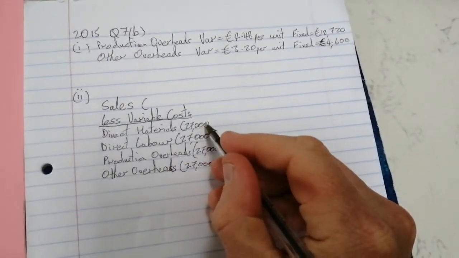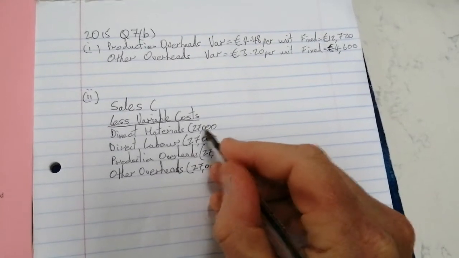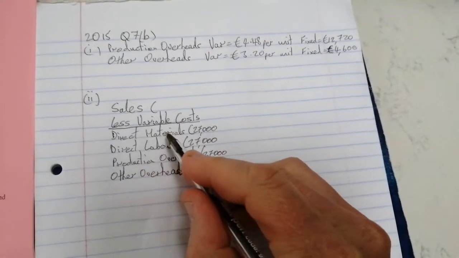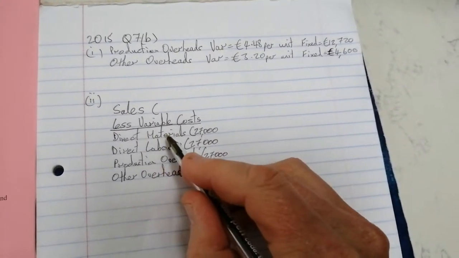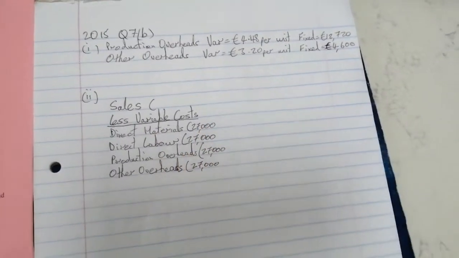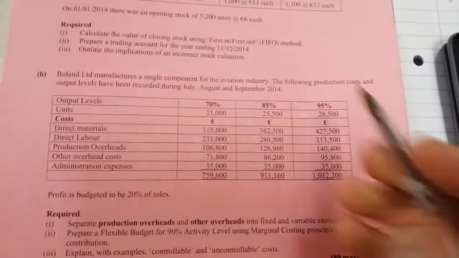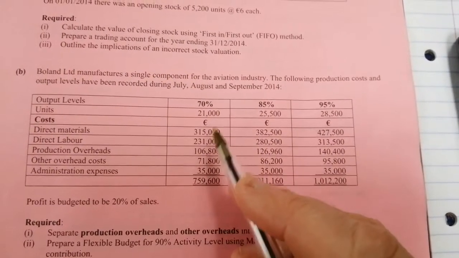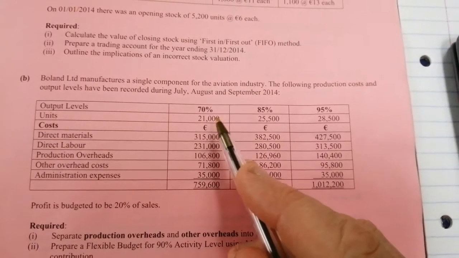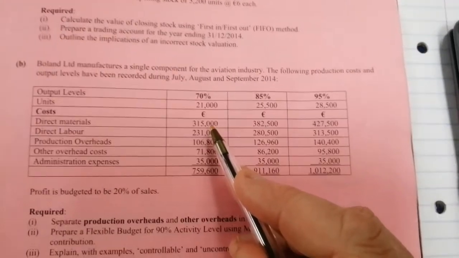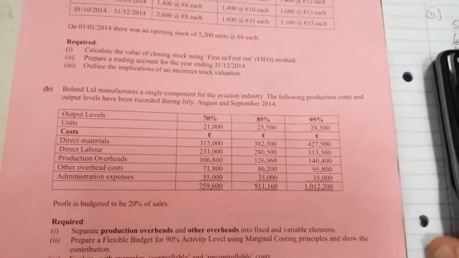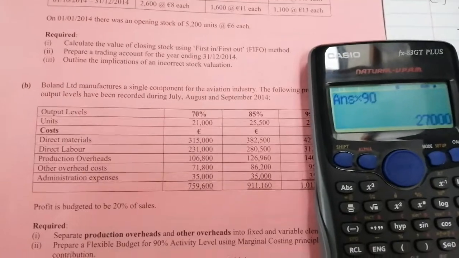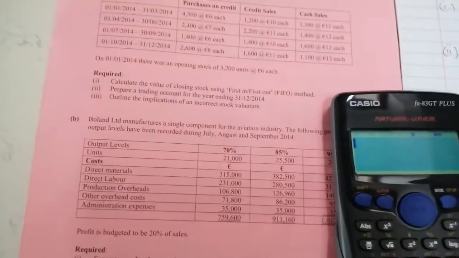We know we're going to be producing 27,000 units of something, so we need to know how much per unit the cost of direct materials is going to be. So again, if we come back to any one of the 3 of these columns, but we might as well stick with this one for the time being. Direct materials for 21,000 units is 315,000. So if we want to know for 1 unit, we divide 315,000 by 21,000.